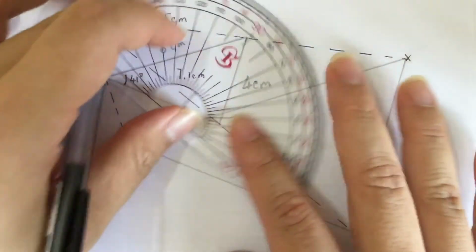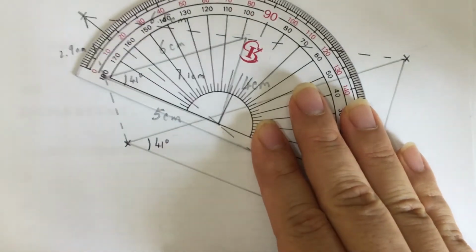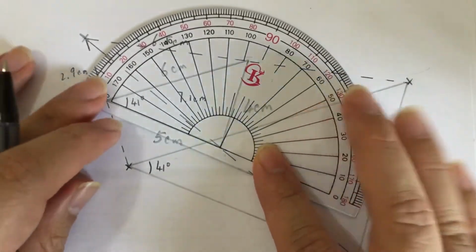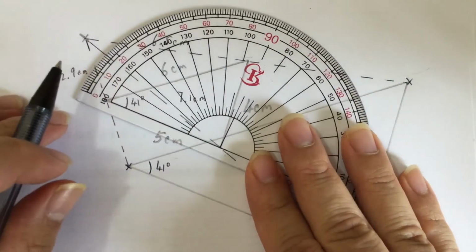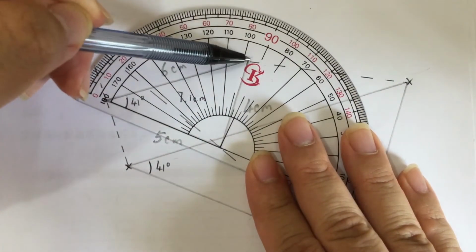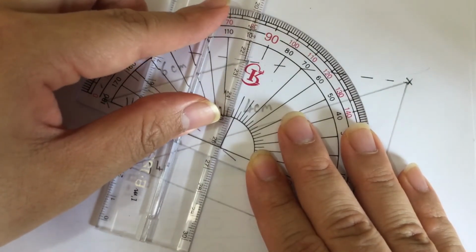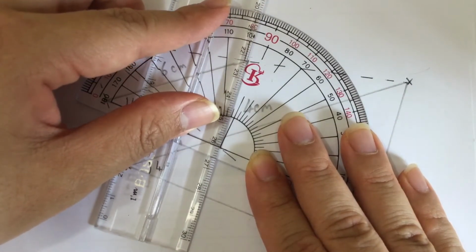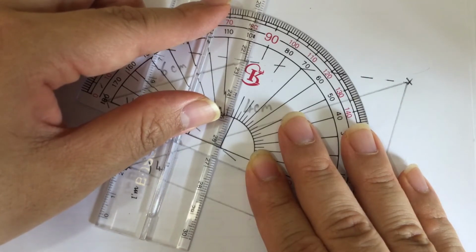Next, we are going to measure the other angle. Okay, the other angle here, I move it a little bit upper. You will see the angle here is a little bit short, but I can see that this is about 81 to 82. I think this one is 82.